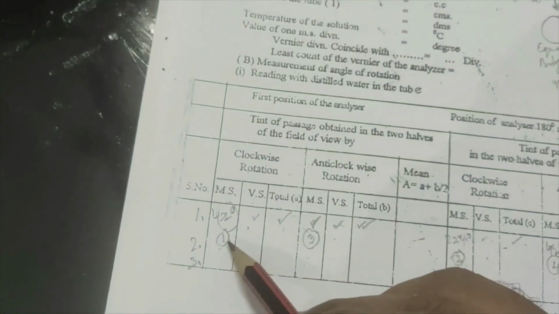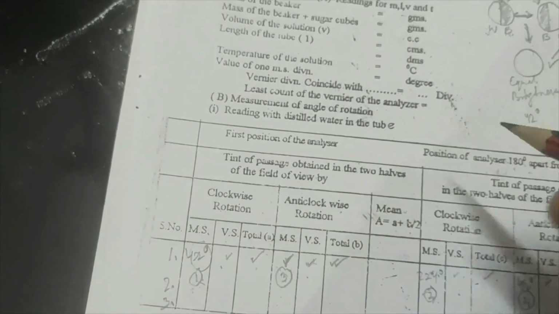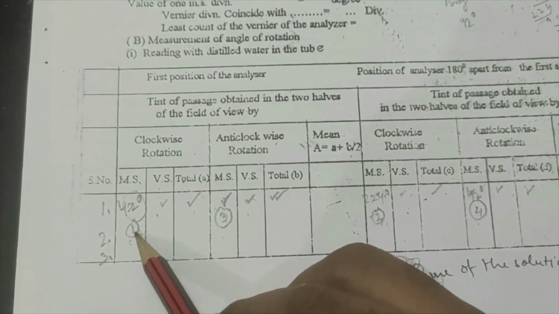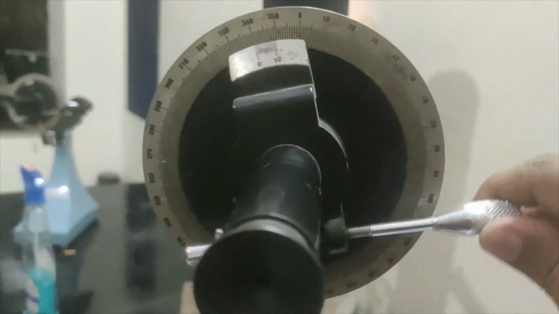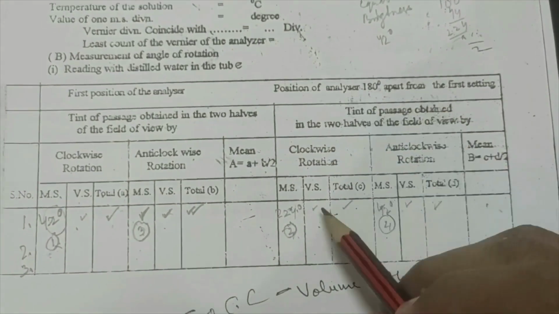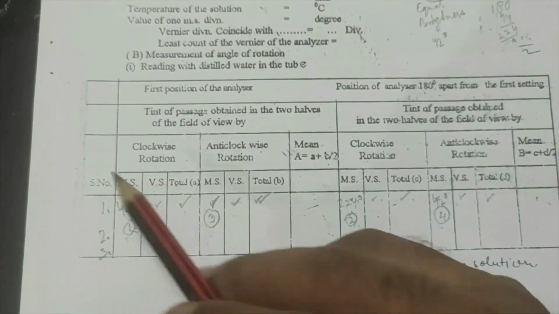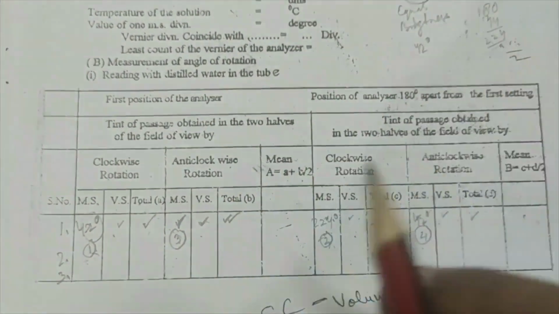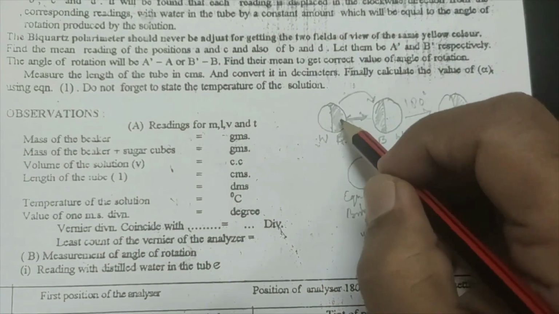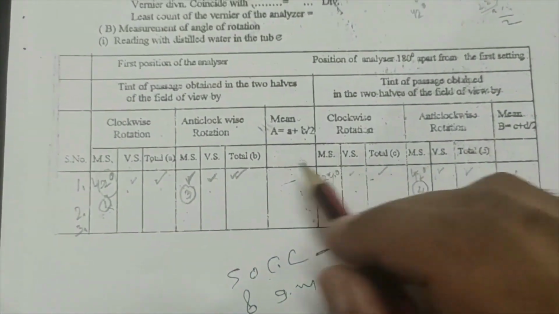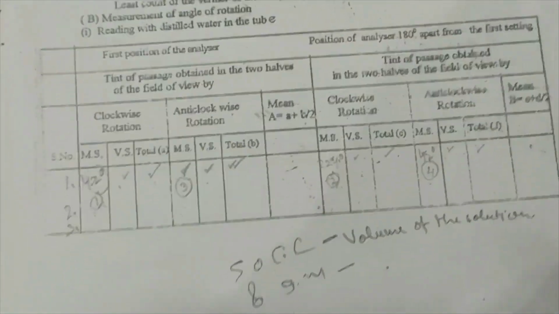That will be written in a separate table for the sugar solution. The first reading, similarly I'll keep moving 180 degrees apart from here to here, so I'll get clockwise 180 degrees apart, and then anti-clockwise and clockwise. The procedure will be the same for the cane sugar as we did with the water solution. The only difference is that the black and white with water becomes pinkish and bluish with the sugar solution. But the procedure of the observation will be the same.